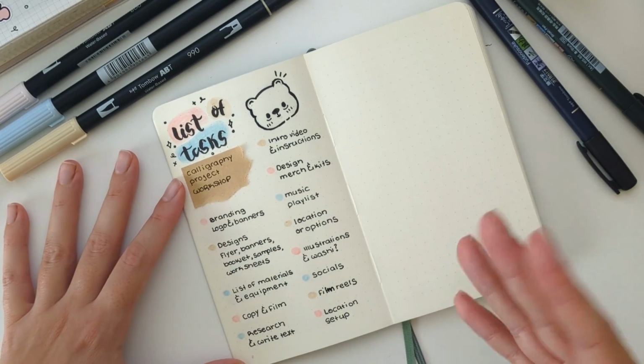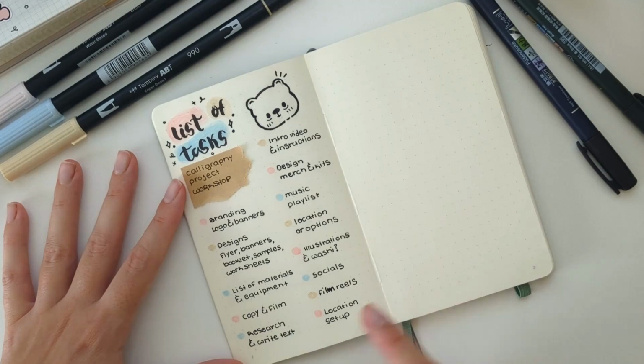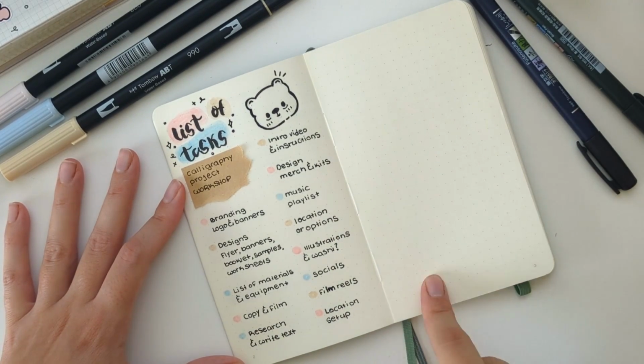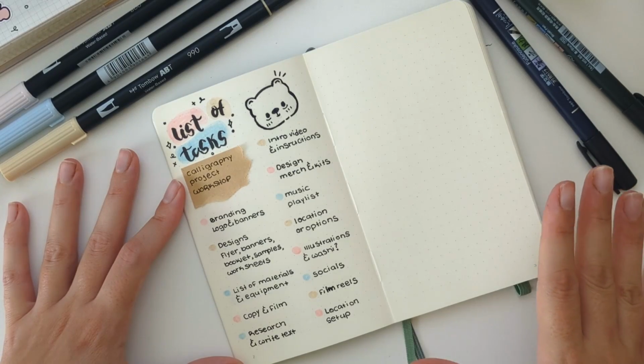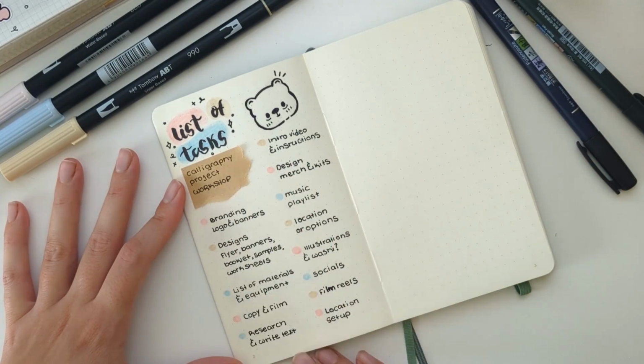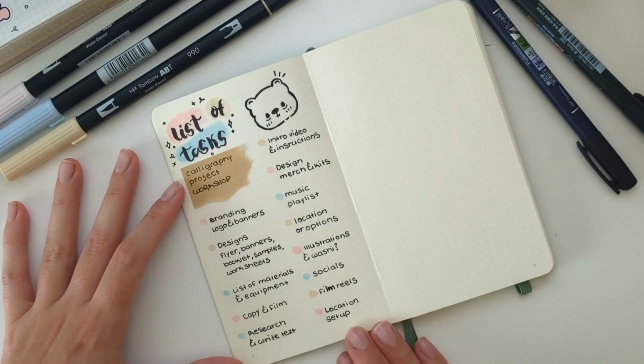I'm happy with the spread. It's not that crazy, but I'm happy with the layout. And then I'll come back to do this one perhaps later in the day, because I still need to do some more research for these categories in general.